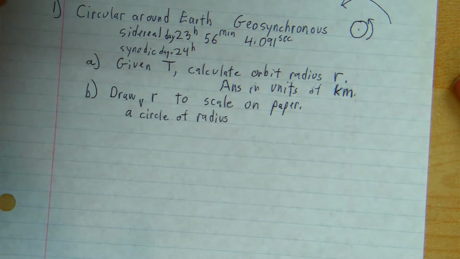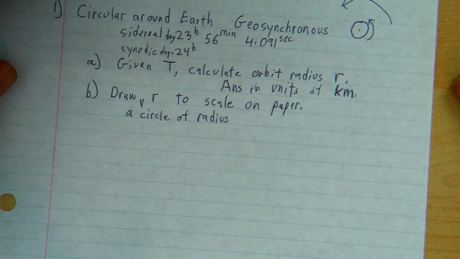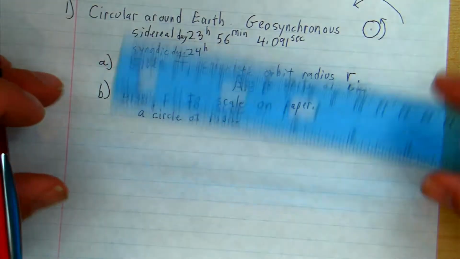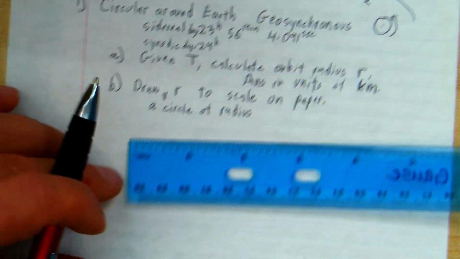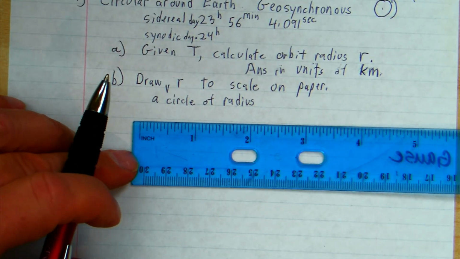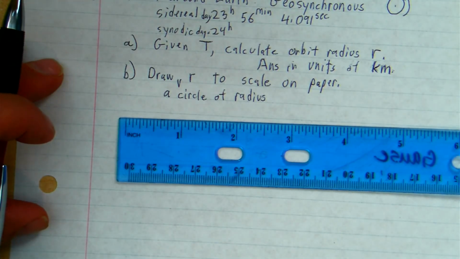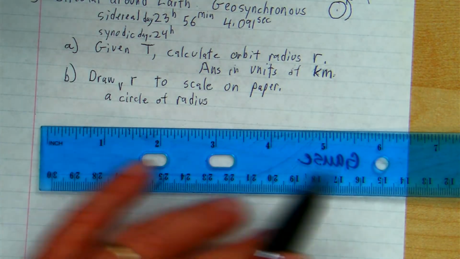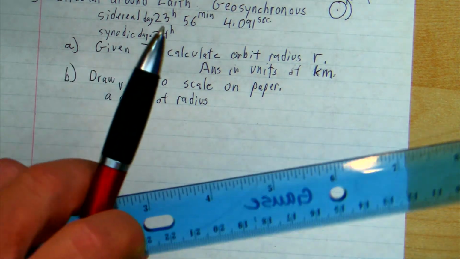Now, if the radius worked out to be something like 50,000 kilometers as the radius, okay, so what would fit well on the paper? Would 1 inch equals 10,000 kilometers? Would that fit? No, because your paper isn't 10 inches wide, it's only 10 inches long.